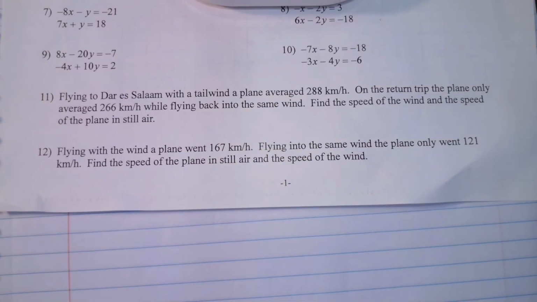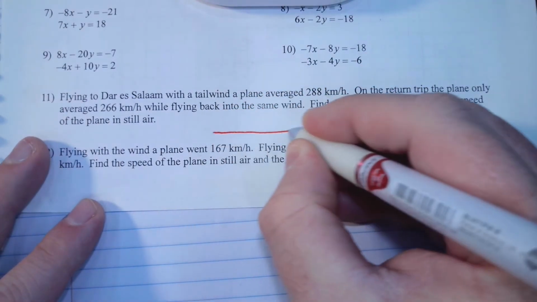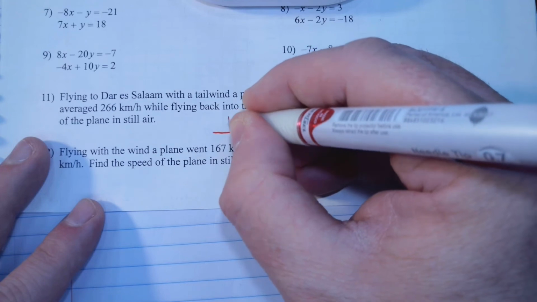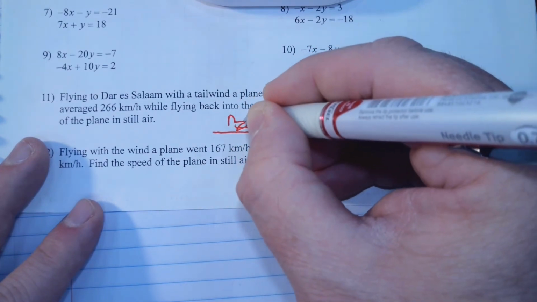So it says flying to some place, Salam, with a tailwind of a plane averaged 288. On the return trip, the plane only averaged 266 while flying back into the same wind. Okay, remember, the wind's going this way. The airplane first flies with the wind.